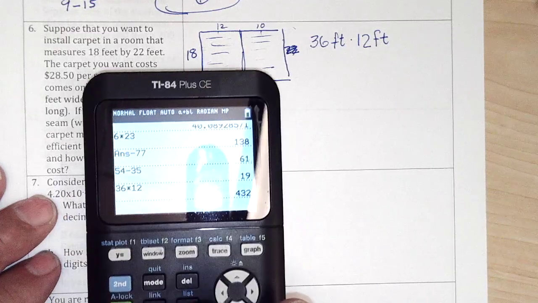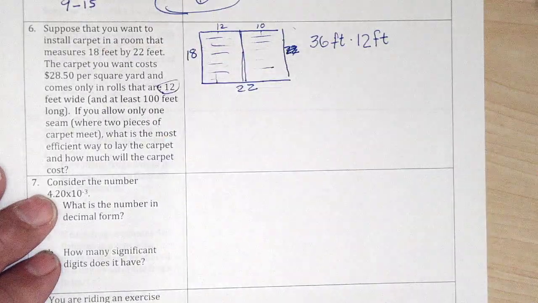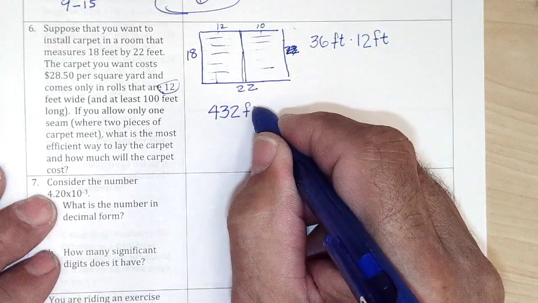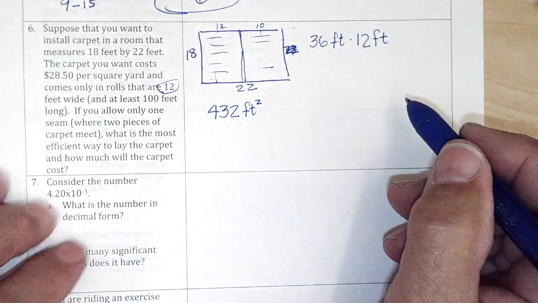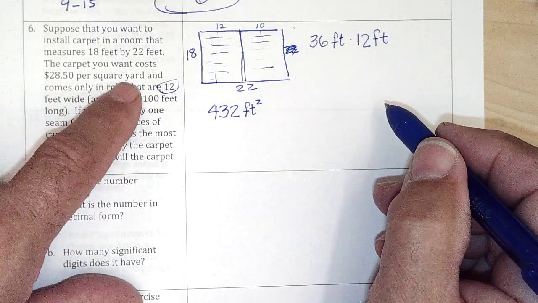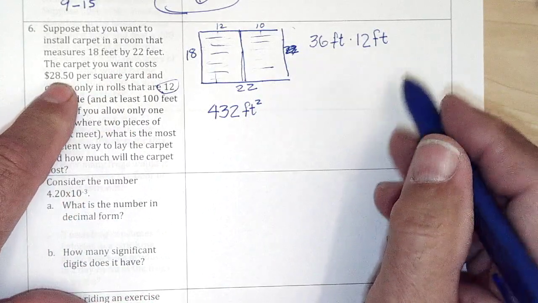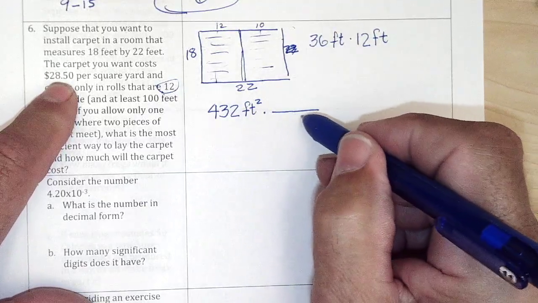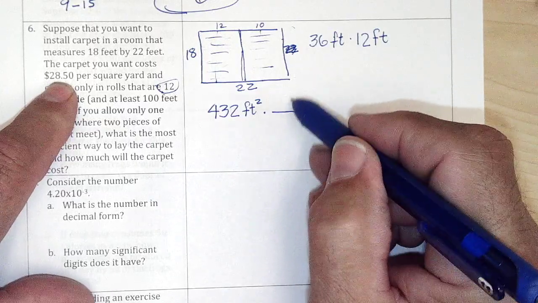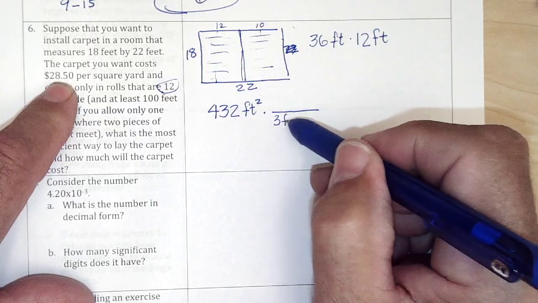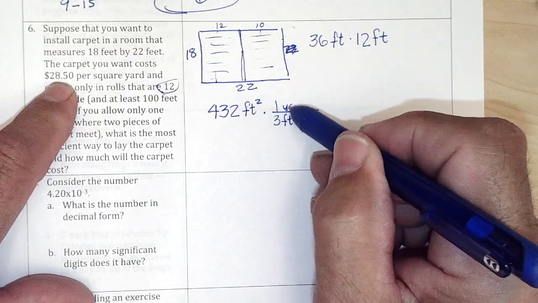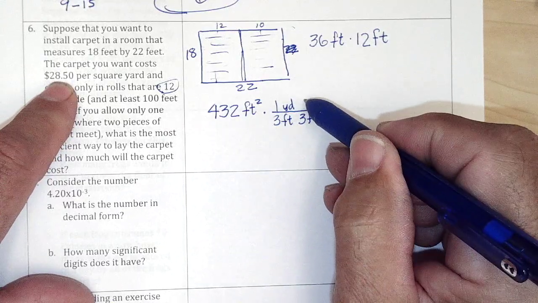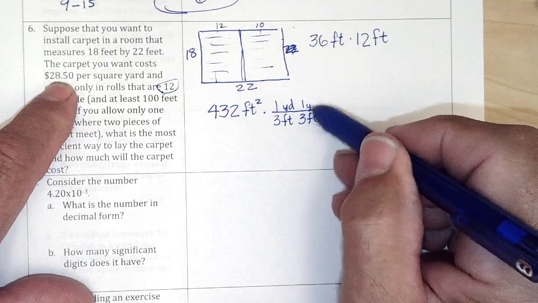And that works out to be 432 feet squared. Now I need to turn that into square yards, because the cost is in square yards, so I have to multiply by, I have to get both feet to cancel. So 3 feet make 1 yard, and then 3 feet make the other direction 1 yard.